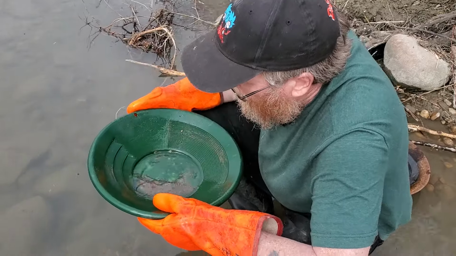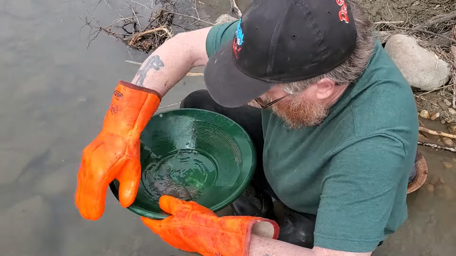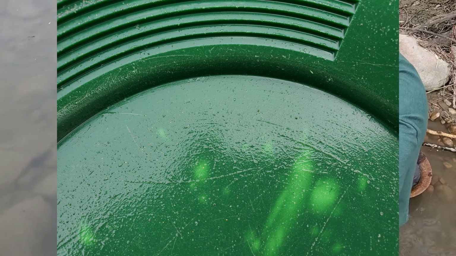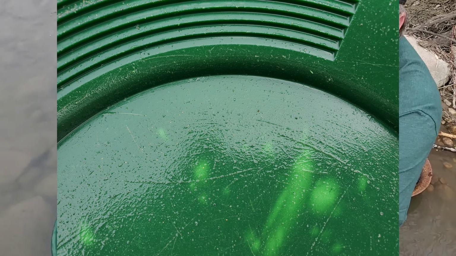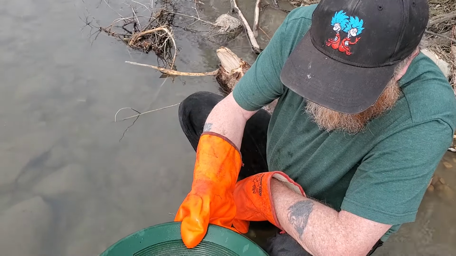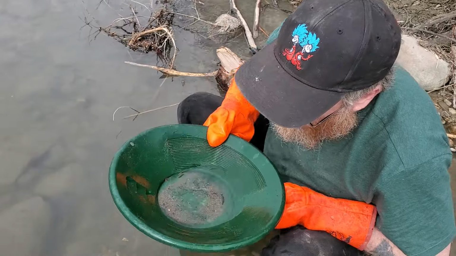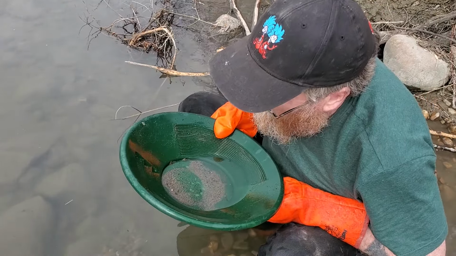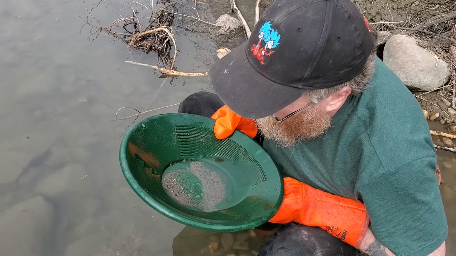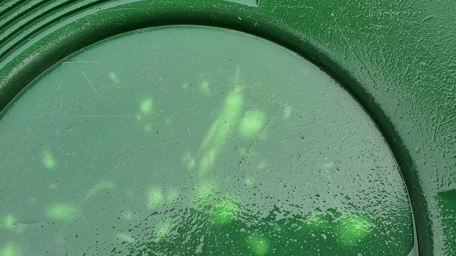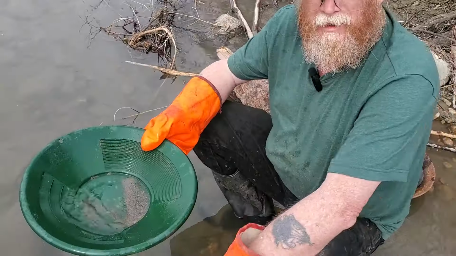This pan, I'll try and give you some shots of this, but the smaller flakes don't really pick up, especially when there's small amounts of them. But there are, yeah, there's a good 25 flake specks in this pan.